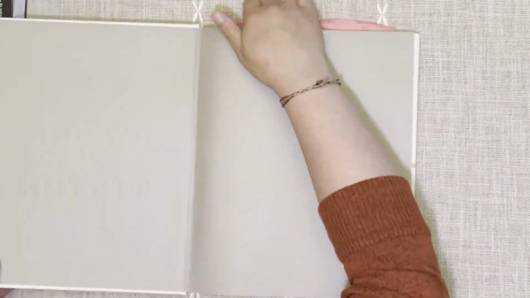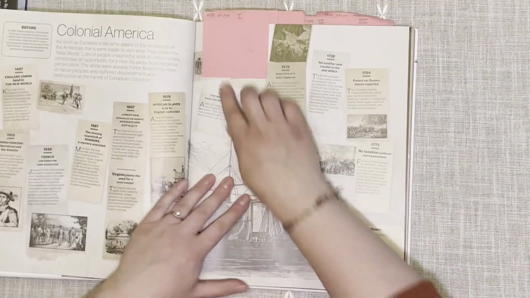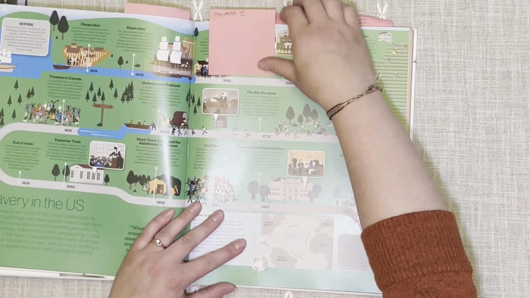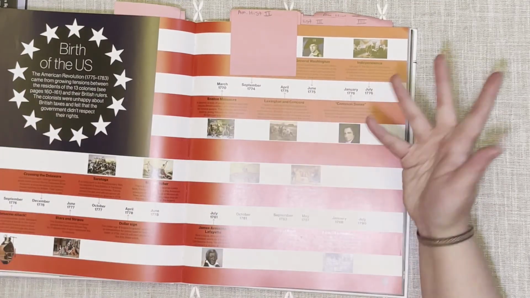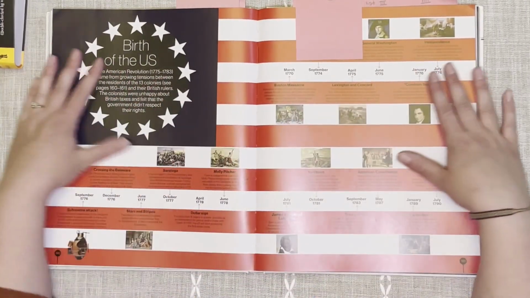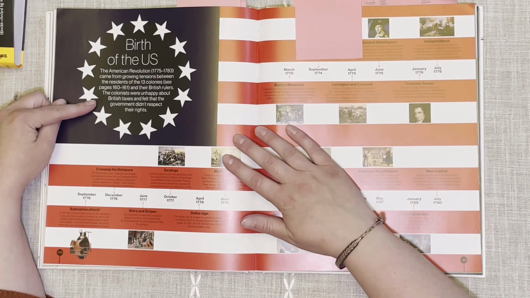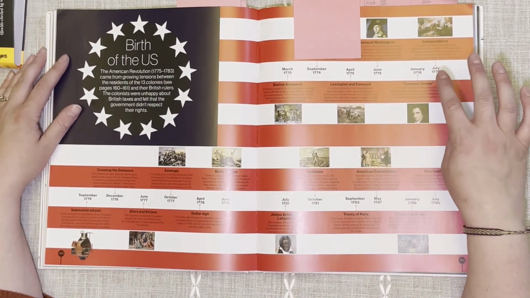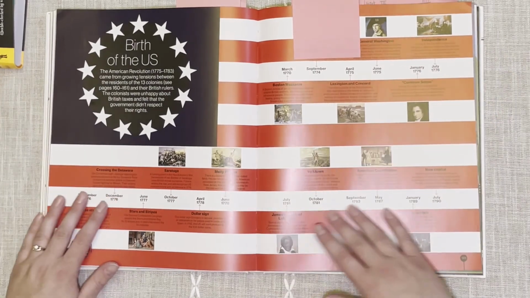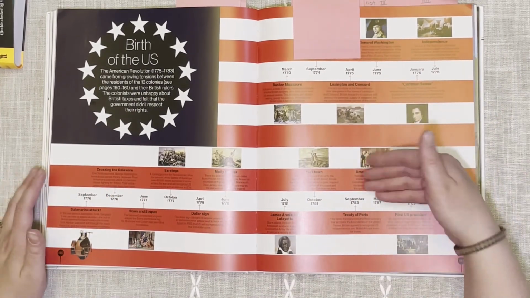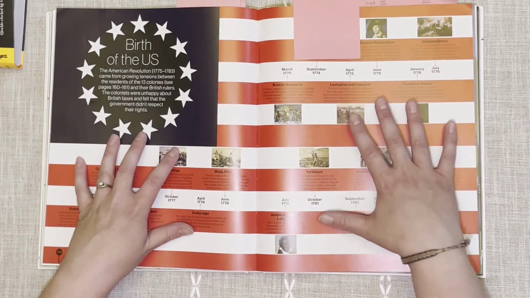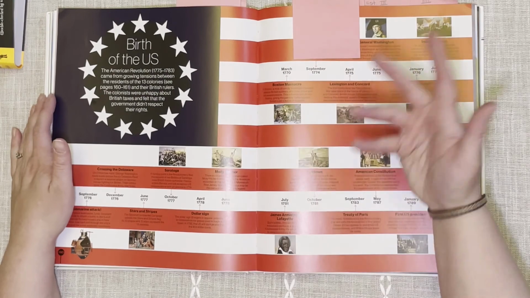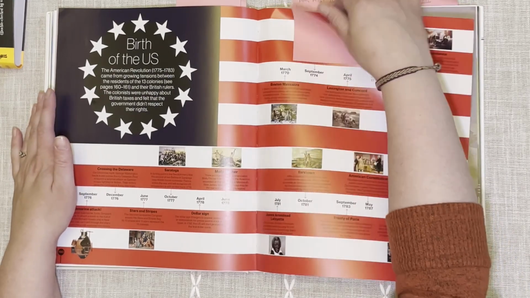So if I turn to here, it says American History 1, so I know that's not for this unit. American History 1 again. Oh, here we go, American History 2. So this is Birth of the U.S. And so it goes over the Boston Massacre, independence, crossing the Delaware, Yorktown, the American Constitution. And so this all pertains to the American Revolution. And so this is a timeline, and this will be a great resource for our unit.